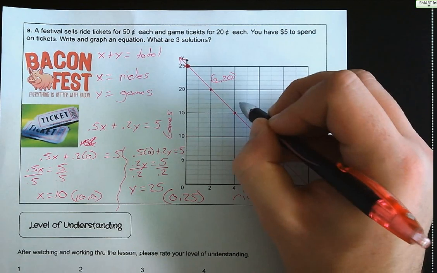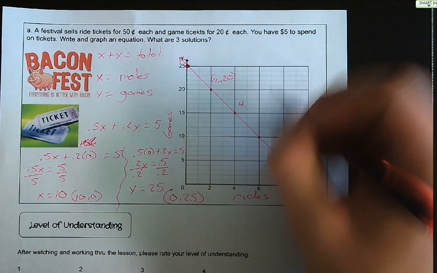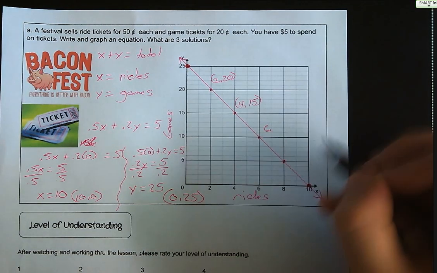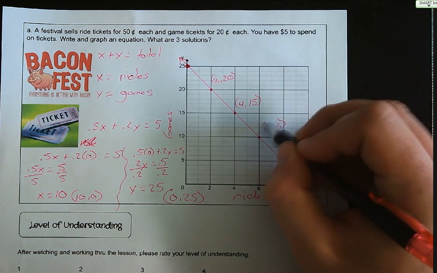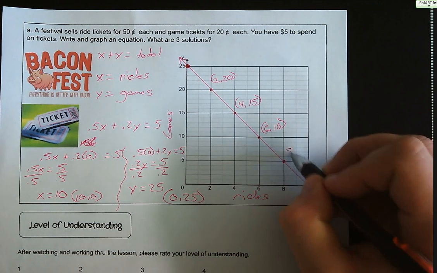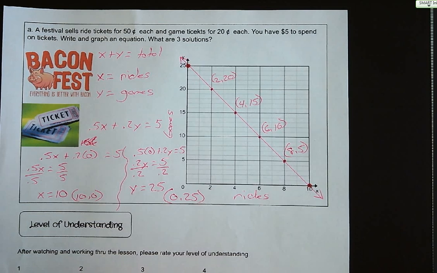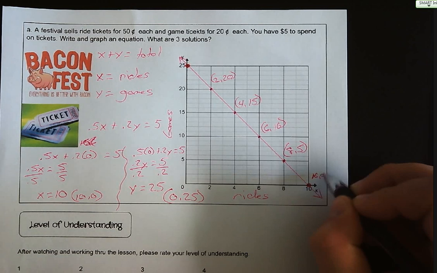We could do 4 and 15. We could do 6 and 10. And we could do 8 and 5. So really, any combination of those 4 points and our 2 intercepts would satisfy the question, which was 3 potential solutions.